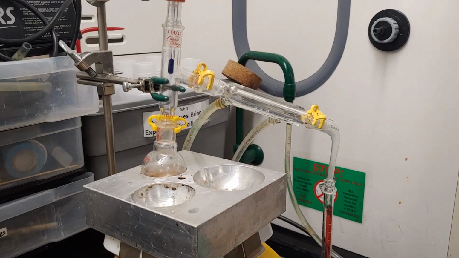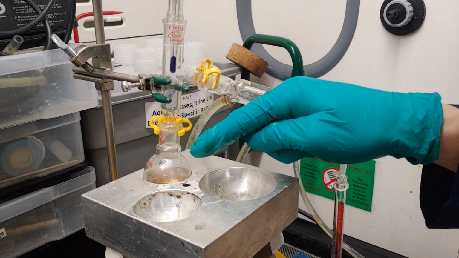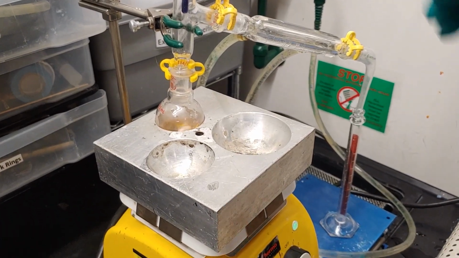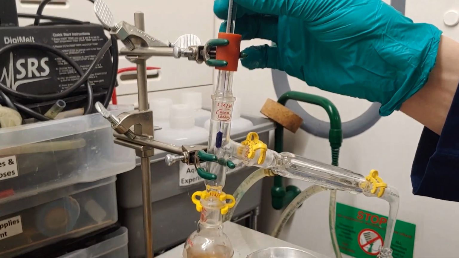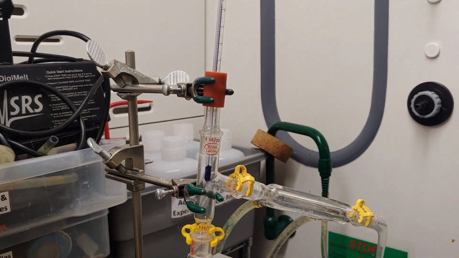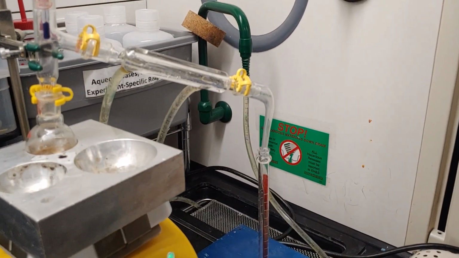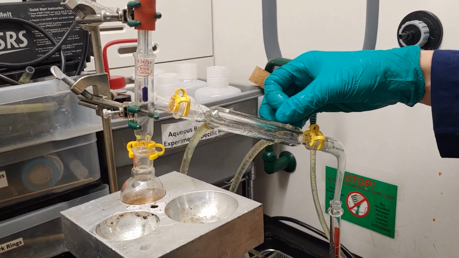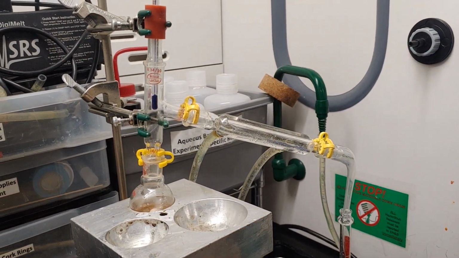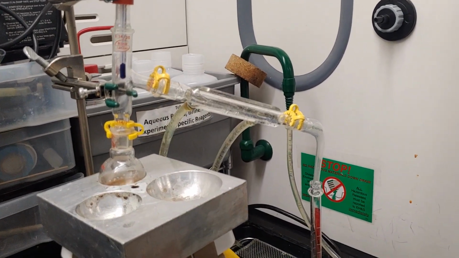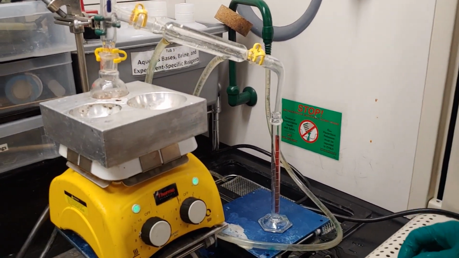I have everything all back set up. You can see I have my stir bar in there, stirring my solution. I have the thermometer set up. It's roughly 23 degrees, which is about room temperature right now. I have the water flowing through my condenser, and as you can see, I don't have any air bubbles in the condenser. Once I turned the water on, I made sure to eliminate all the air bubbles, and then I turned down the water to prevent excess water waste.